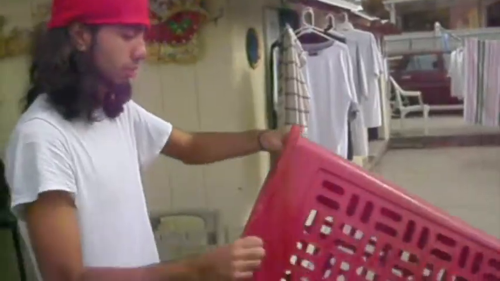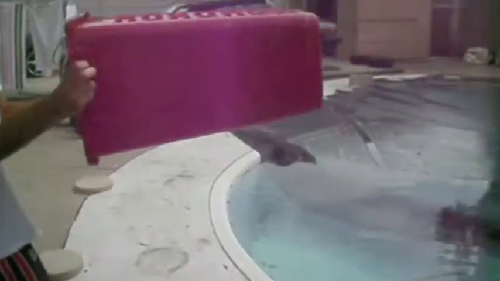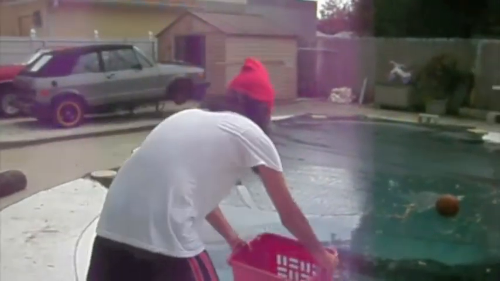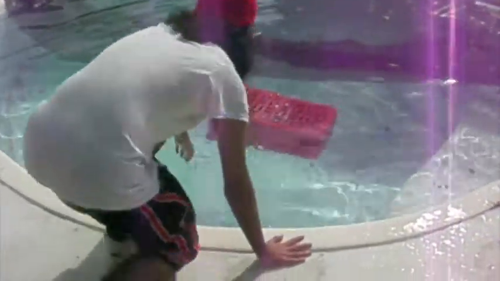Alright, hamper. Throw it inside because it's got holes. Good point. See, do the holes affect anything in here? The holes definitely do affect it. We'll edit that out. Use the stick.